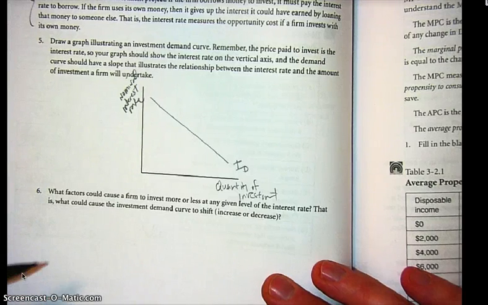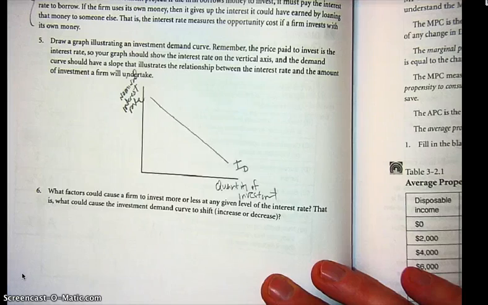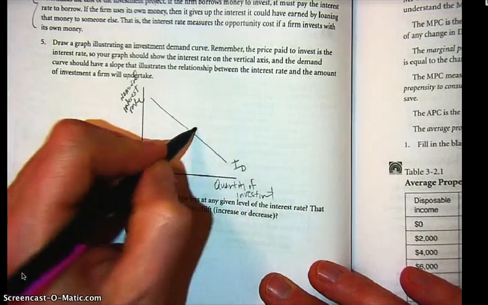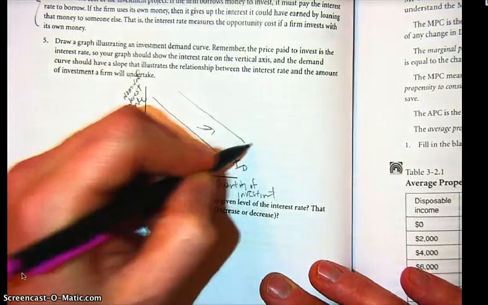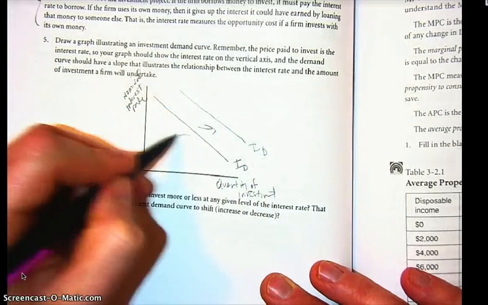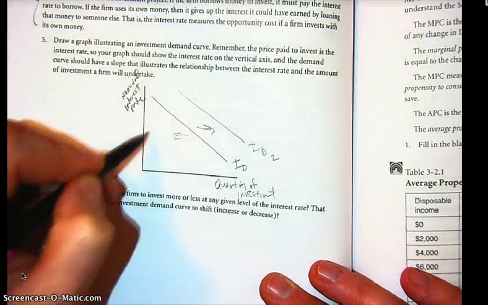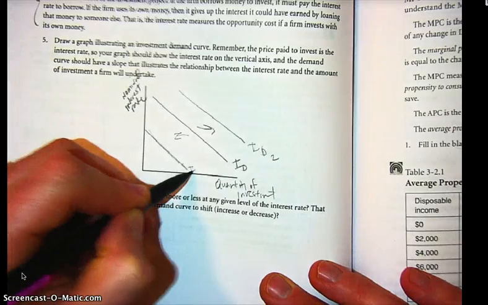All right, last question. What factors could cause a firm to invest more or less at any given level of an interest rate? So what they're basically saying is what could cause the investment demand curve to actually shift this way to 2, or maybe this way to 1.